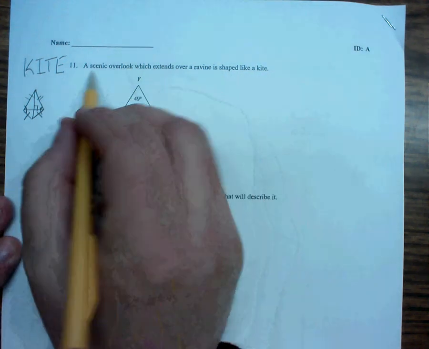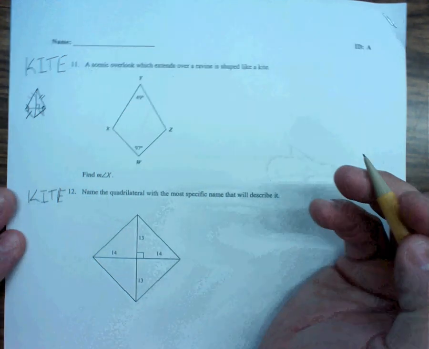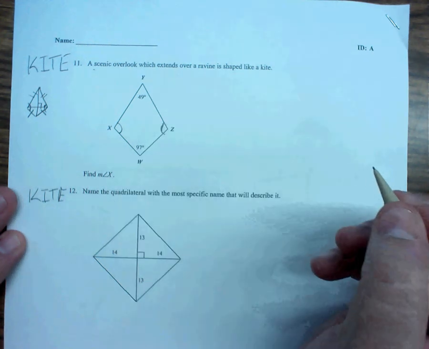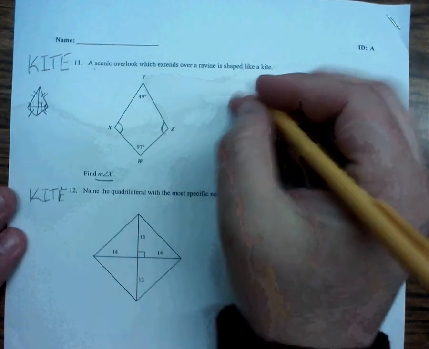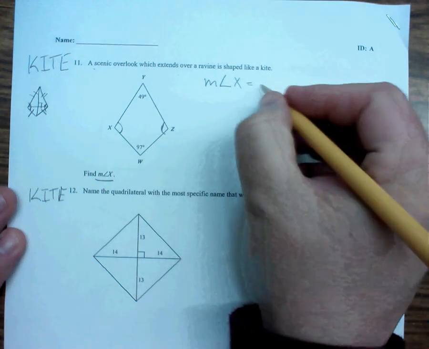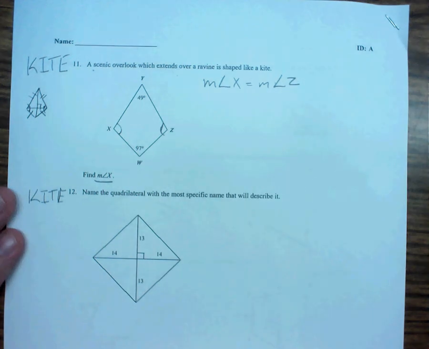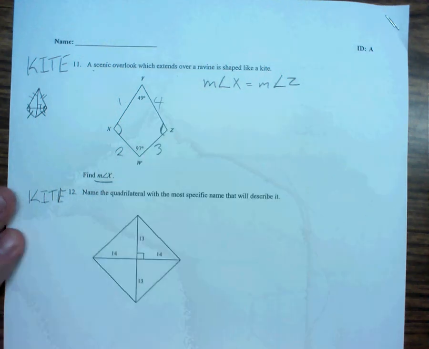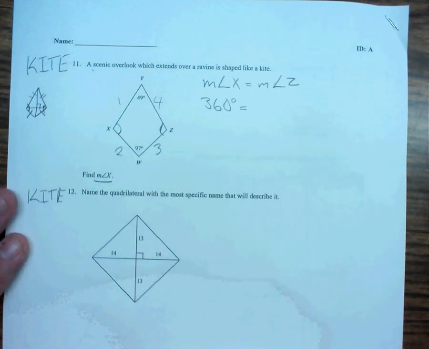So now for this problem, it says a scenic overlook which extends over a ravine is shaped like a kite. They ask us to find x. To do that, I know, first of all, that the measure of angle x is equal to the measure of angle z. I also know that because this is a 4-sided polygon, the sum of the interior angles has to add up to 360.